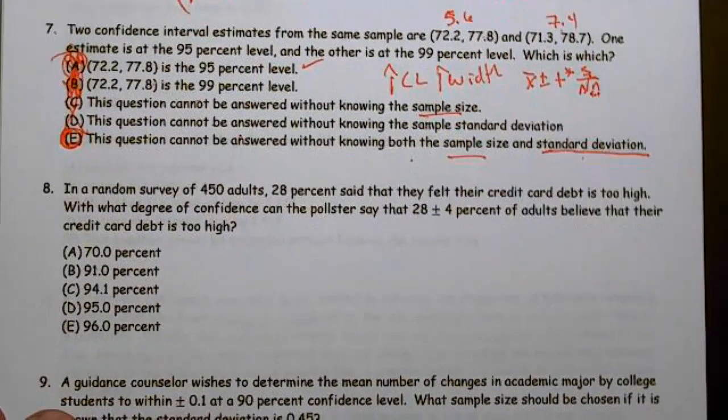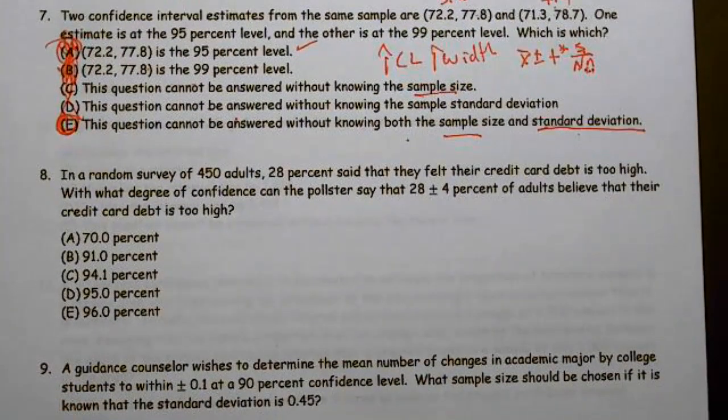In a random survey of 450 adults, 28% said that they felt that their credit card debt is too high. With what degree of confidence can the pollster say that 28% plus or minus 4% of adults believe their credit card debt is too high?